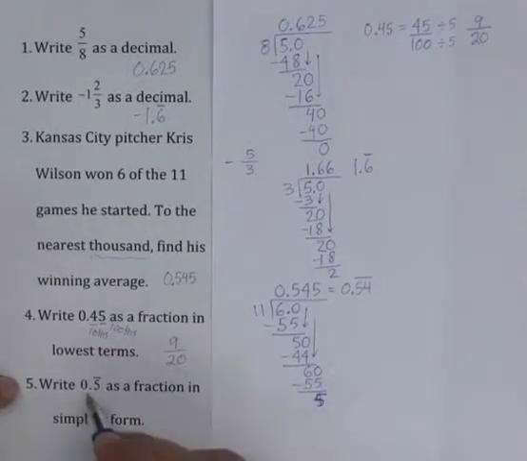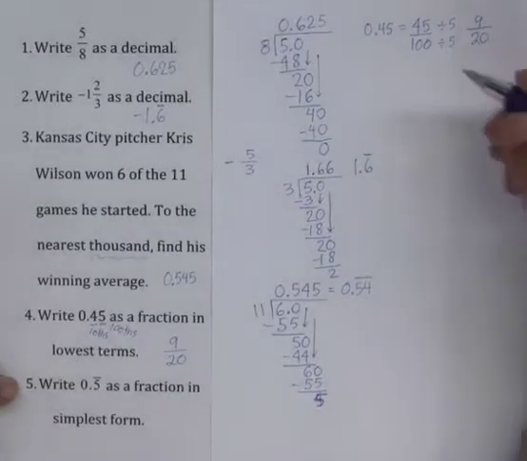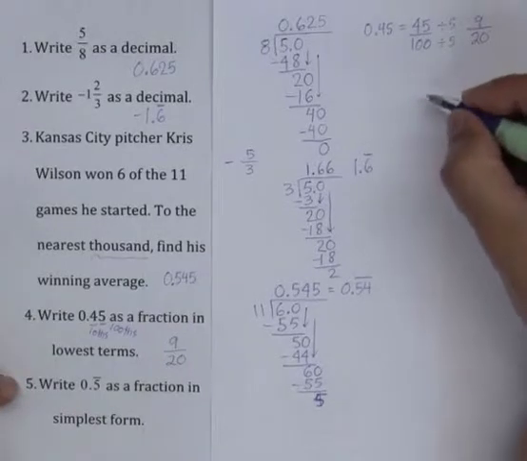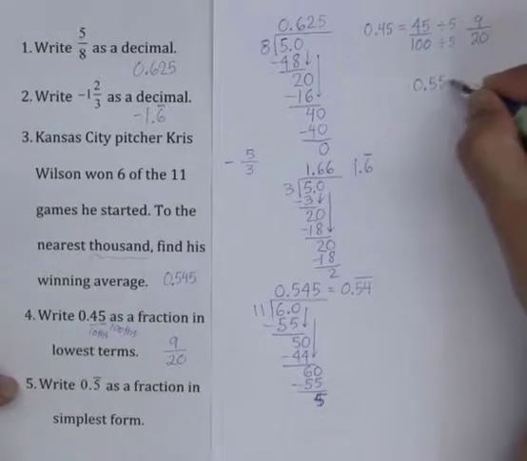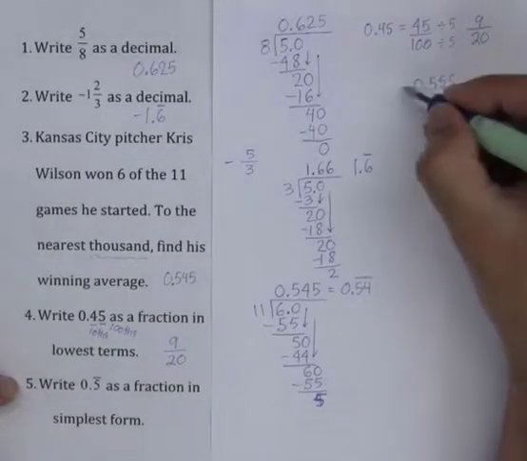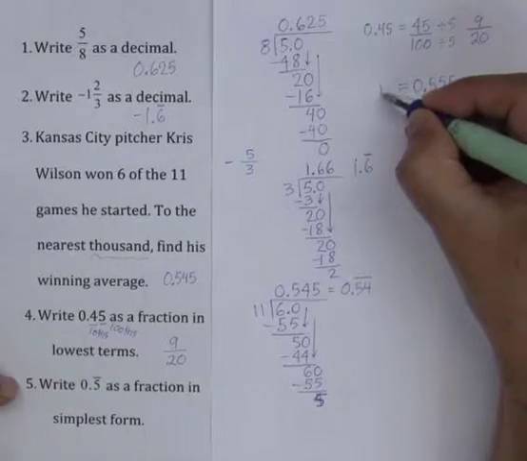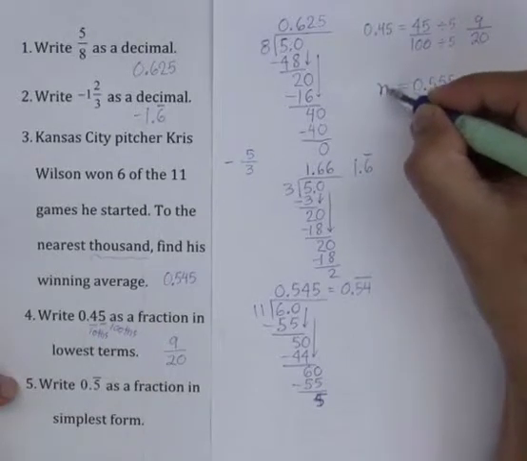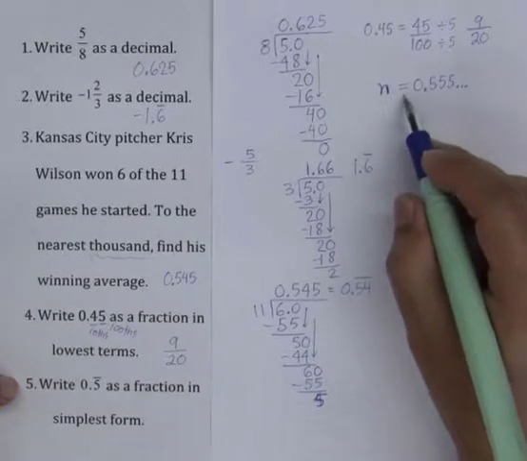Write 0.5 with the bar on the top. This means 0.5555555, etc. as a fraction in simplest form. So we have to use a trick right here that's a little complicated to understand, but we have the number 0.555, etc. So I'm going to say that this number is the same as n. So my variable n is the same as that.